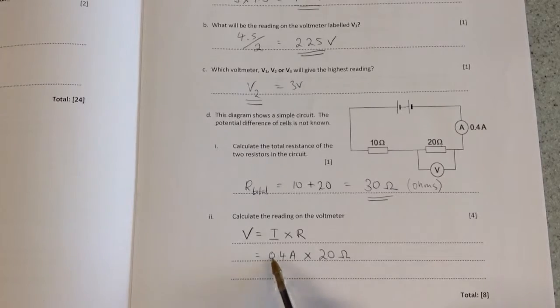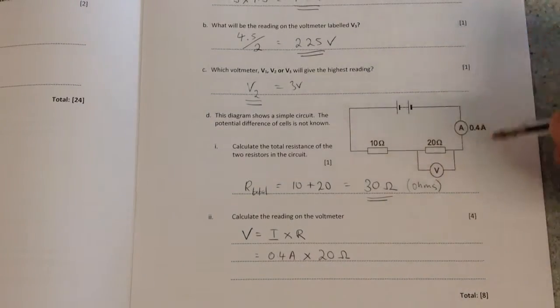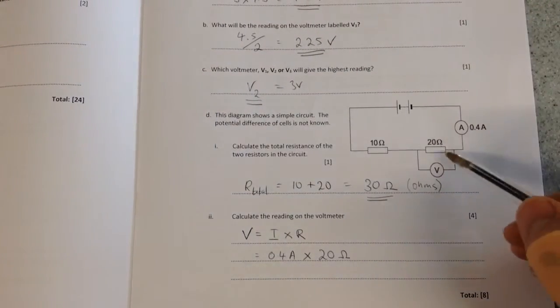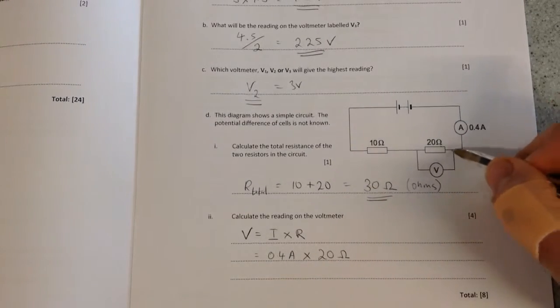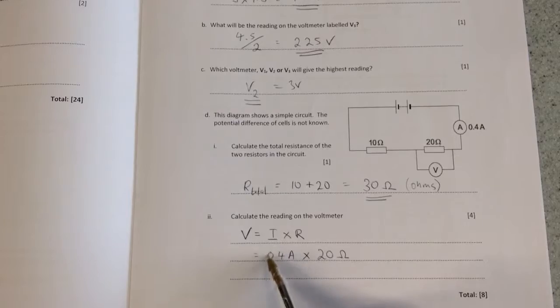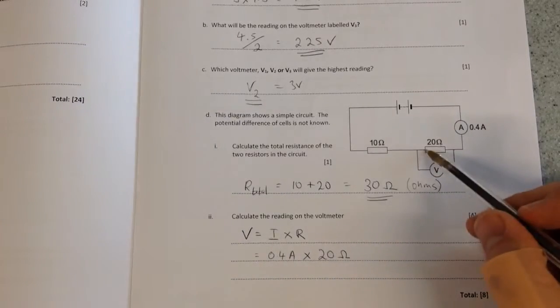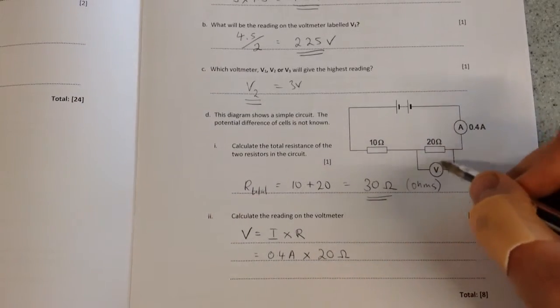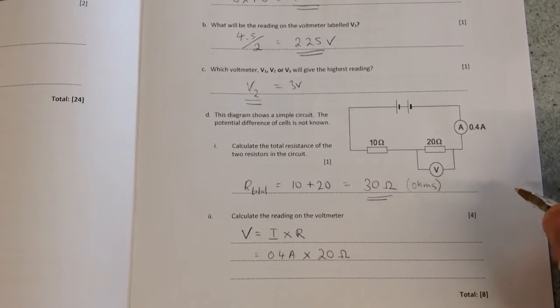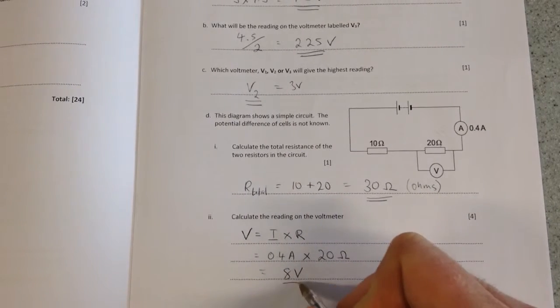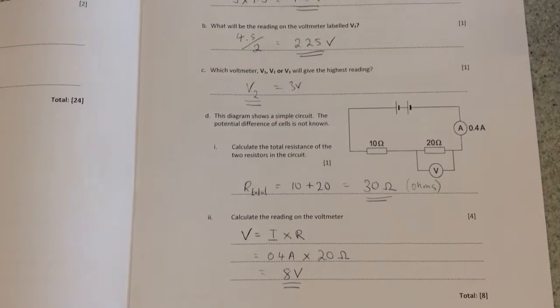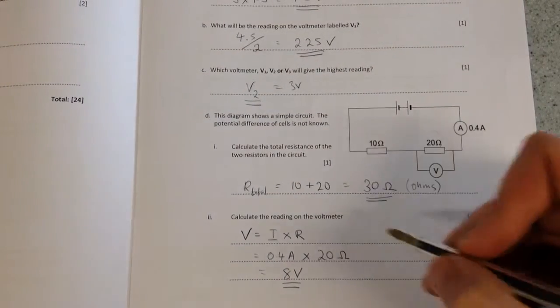Okay, a lot of people were finding the total voltage, which was 0.4 times the total resistance, 30. Here we just want the voltage across the 20 ohm resistor, so it's 0.4 amps, the current flowing through it, 20 ohms, the resistance of the 20 ohm resistor, and that gives us 8 volts. Okay, again, remembering the unit, there is a mark for it.